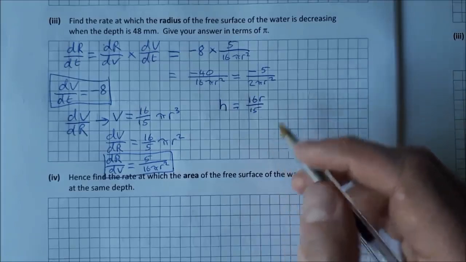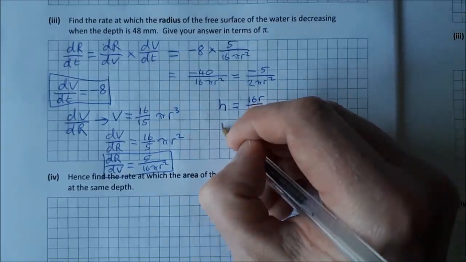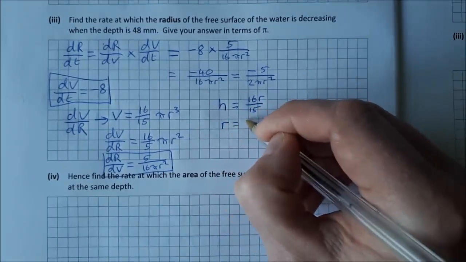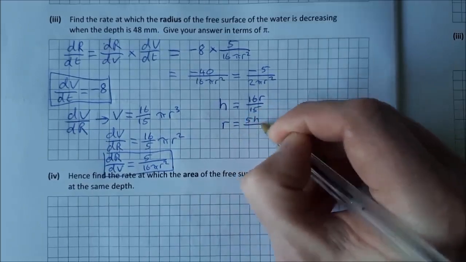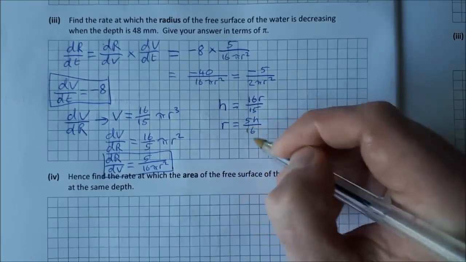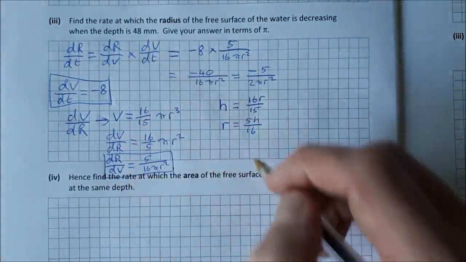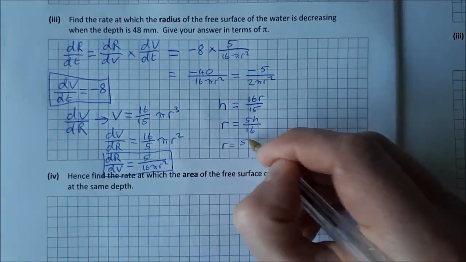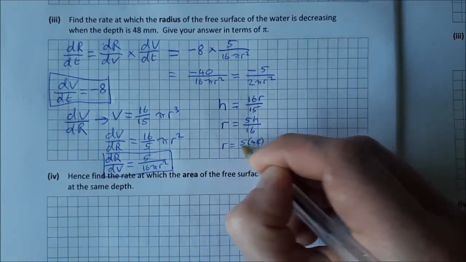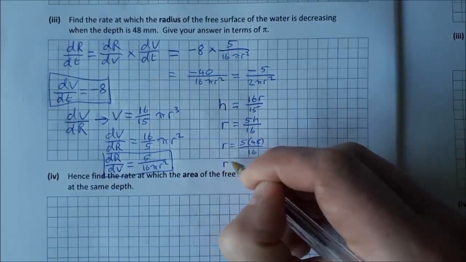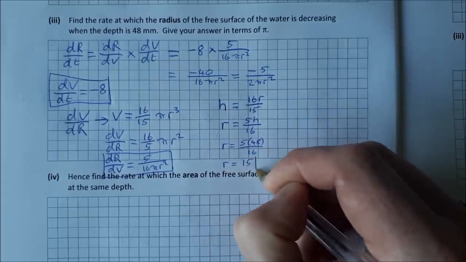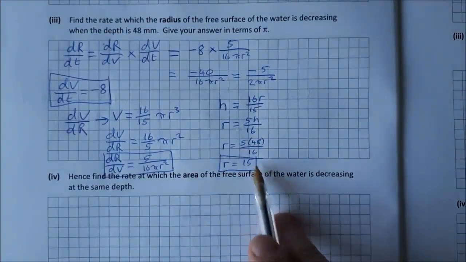So I'm going to isolate r. So r is equal to 15h over 16. I want my h to be 48. So that would be r is equal to 15 times 48 over 16. So r is equal to 15. So my radius is going to be 15.